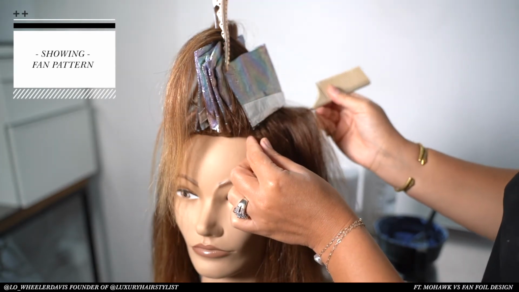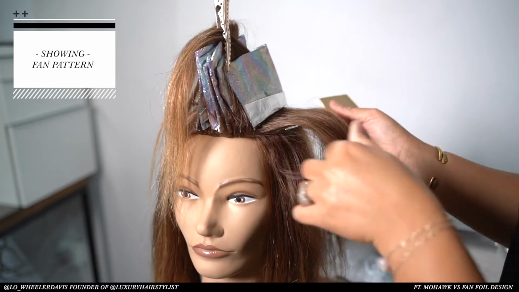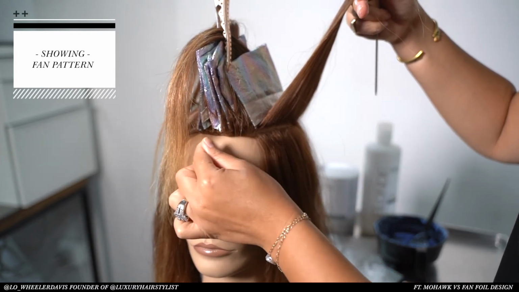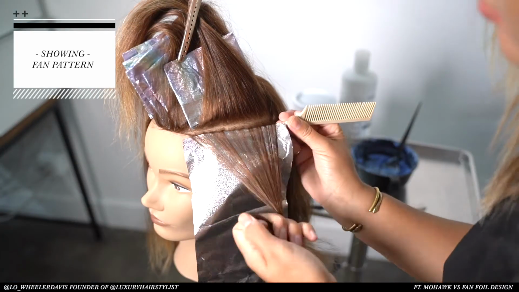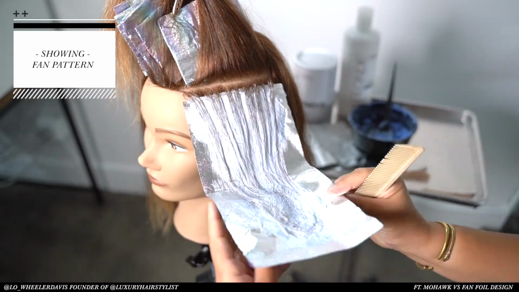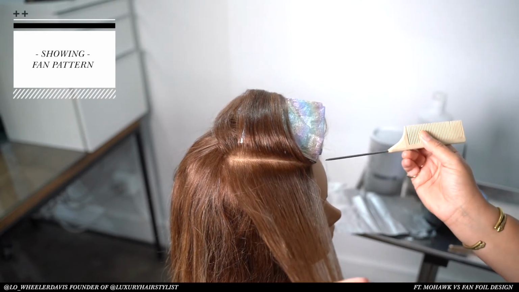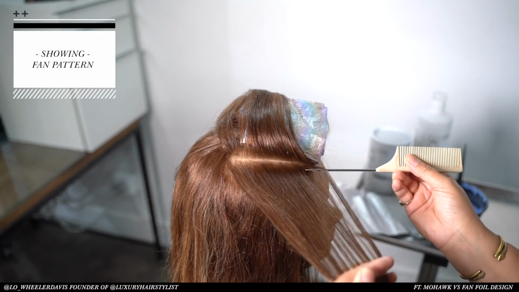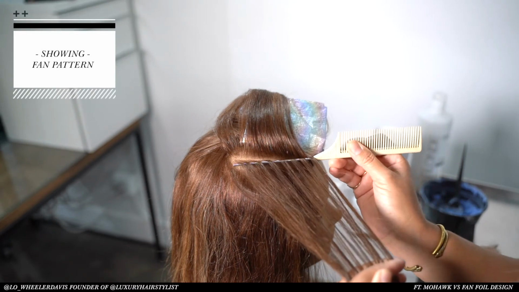And now I'm going to do another pie shape subsection. And I'm going to connect it horizontally to the width of these initial ones. And then I'm going to repeat this on the other side. I'm always going to make sure that this point at the temple is closest to the others. This is going to give me a slight money piece effect, which is always a good thing because it's super in style. So that's what we're going to do.